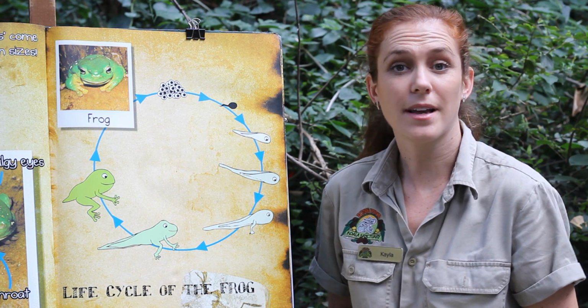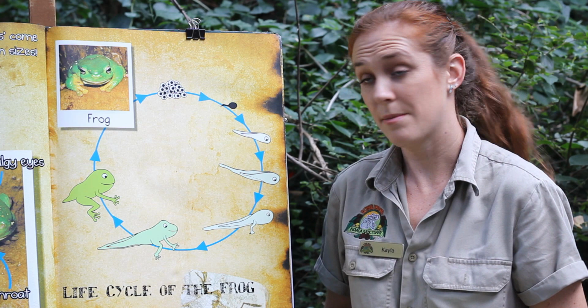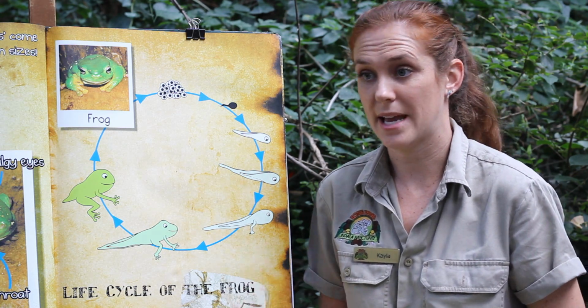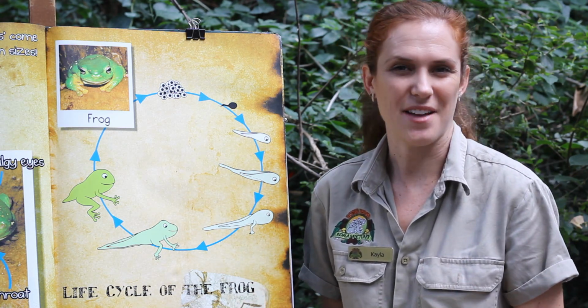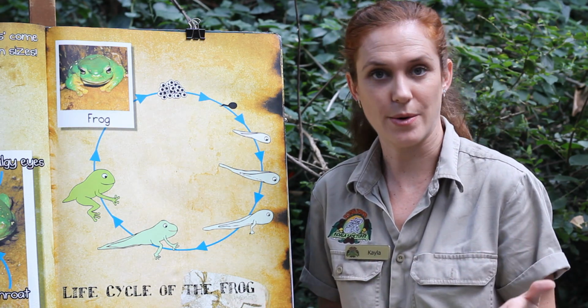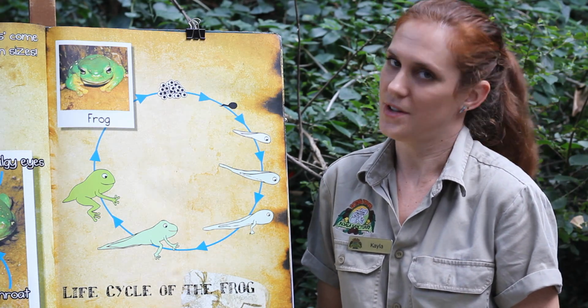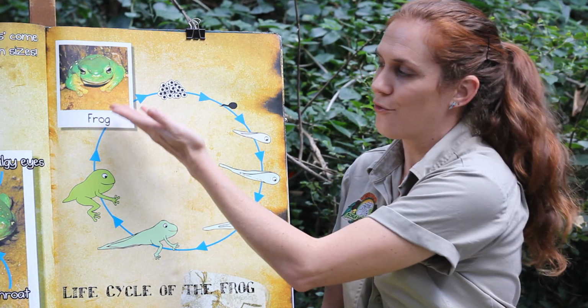All this week we've been talking about different animal life cycles and the different ways that animals come into the world, whether it's being hatched from an egg or giving live birth, and how different animals grow and change from a little baby to a grown-up. So today we're going to talk about the life cycle of, you've probably guessed it, a frog.